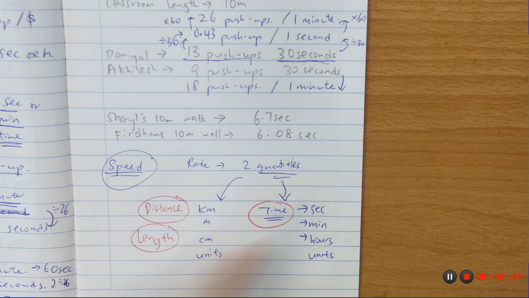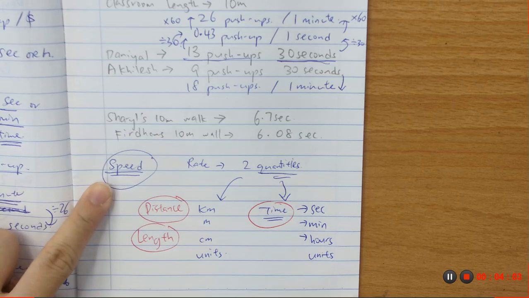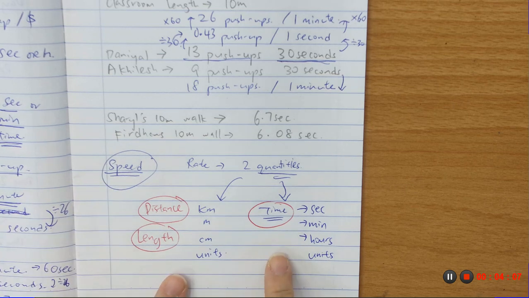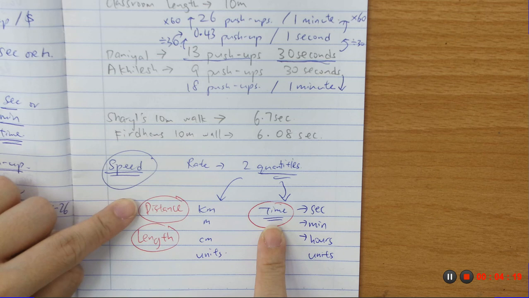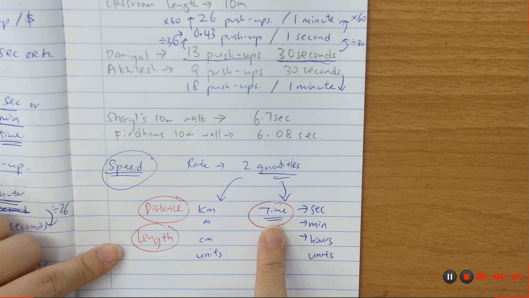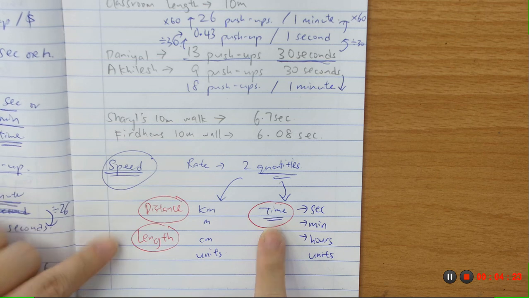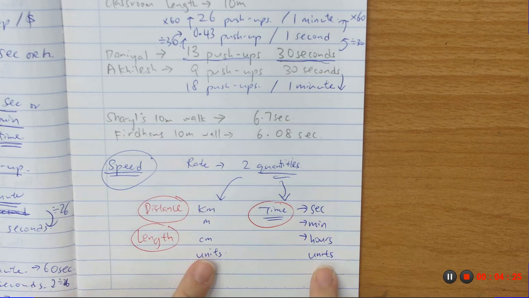In this case for speed, is particularly these two kind of quantities. The first quantity, time. The second quantity, distance, also can be length. Now, so these are the various units of measurements we have learned before.